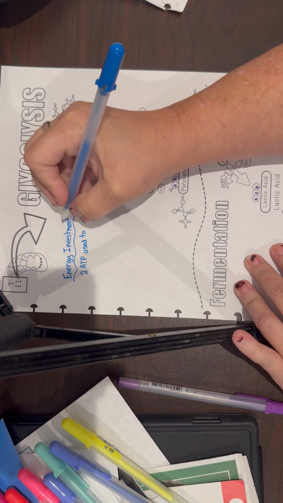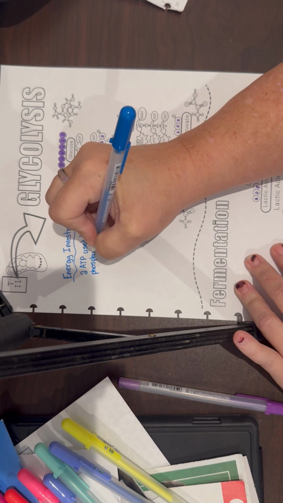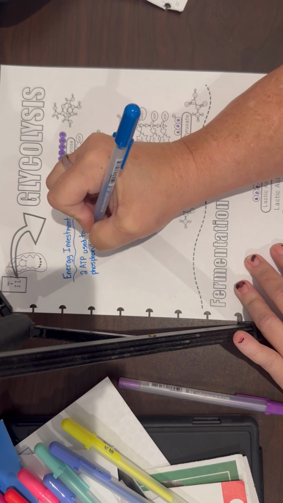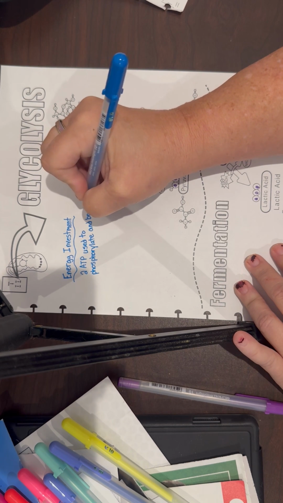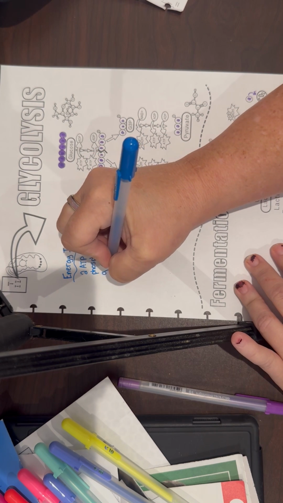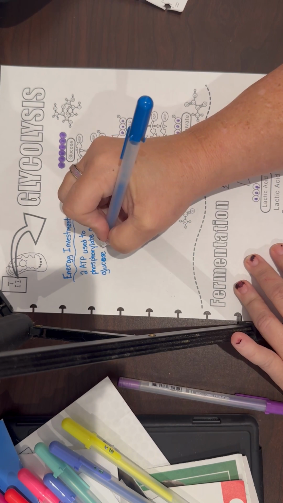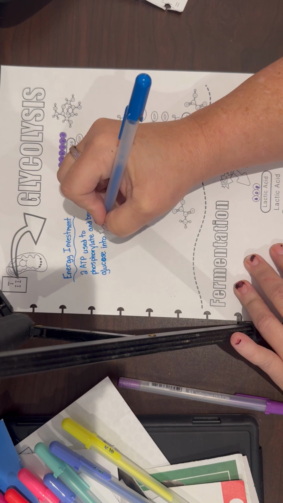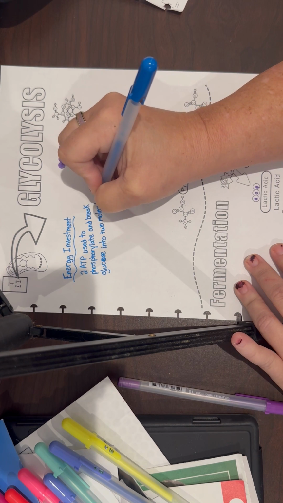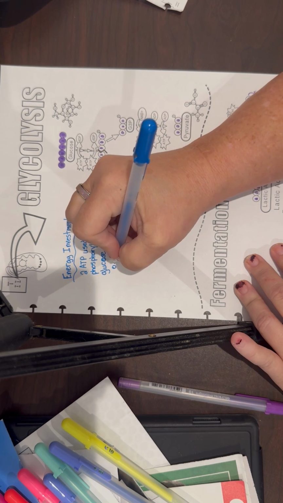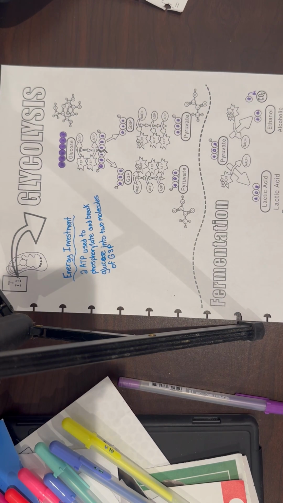They're going to be used to phosphorylate and break glucose into 2 molecules of G3P, which may or may not sound familiar to you.